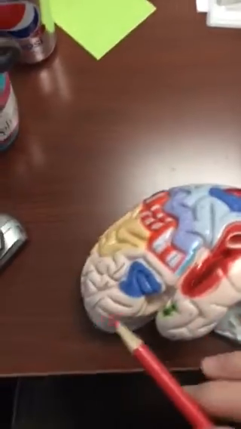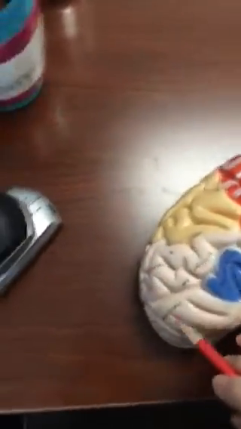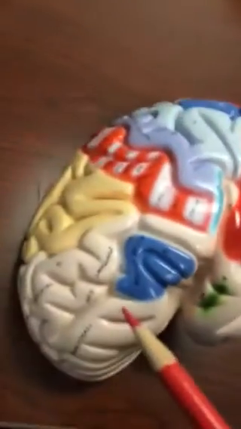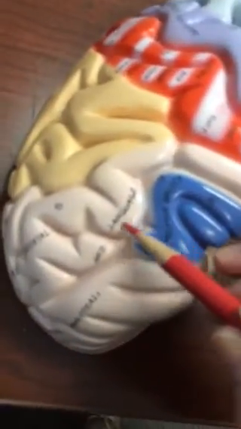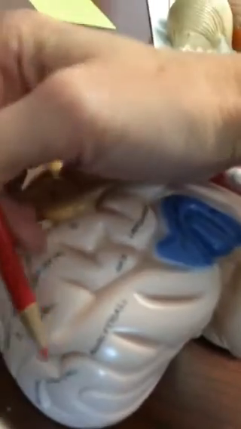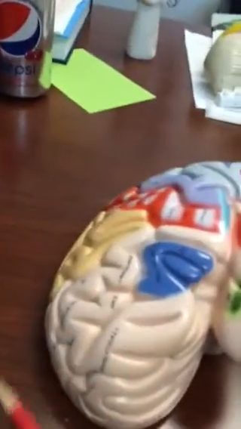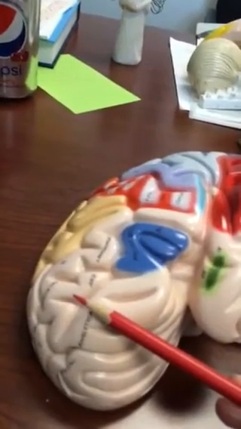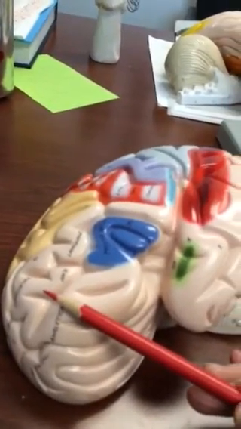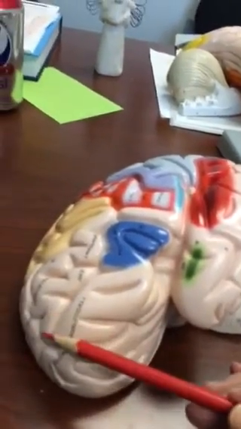Then the last area on our list to know is this area that you see here up in the front. You see language, analytical, rational and logical written up here. Name this region. It's right in the front of the frontal lobe. This is the prefrontal cortex.